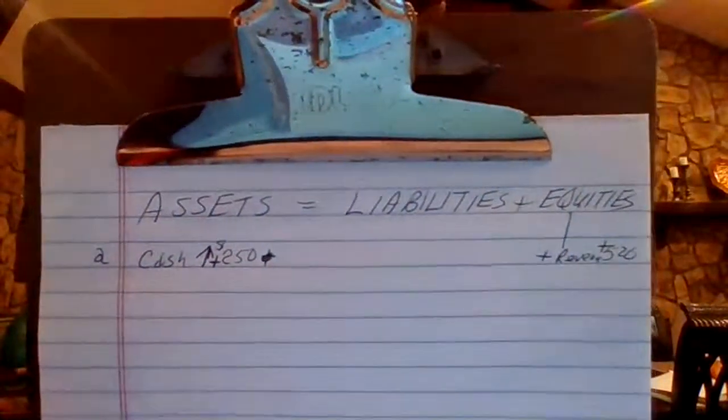And revenue under equities is going to be plus a revenue of $520. That's how it would affect the accounting equation. Underneath, I'm going to write the journal entry for it, how it's done in the real world.